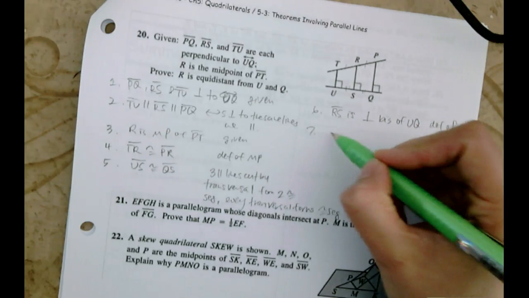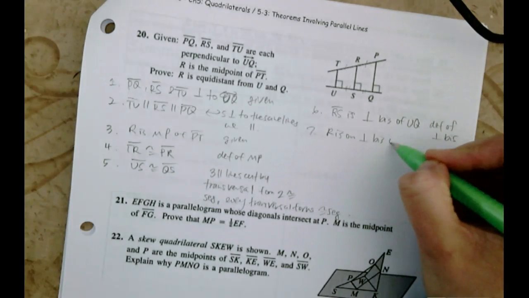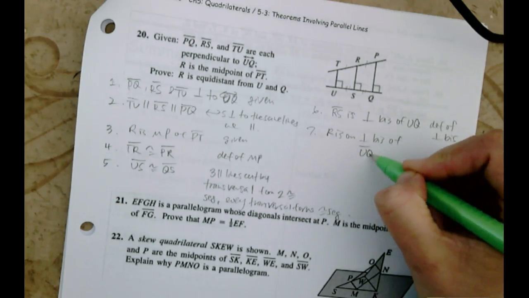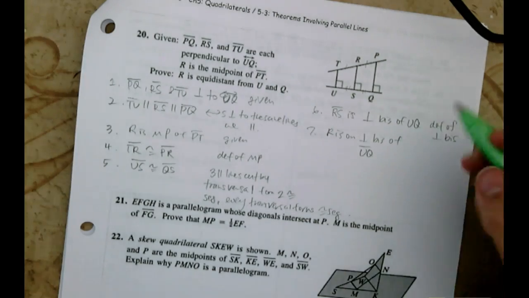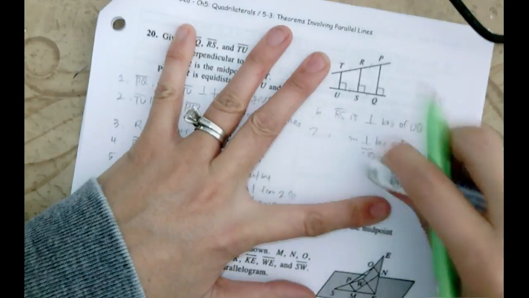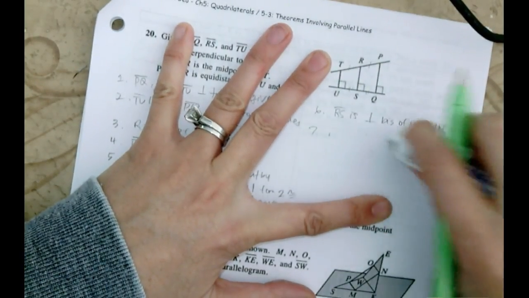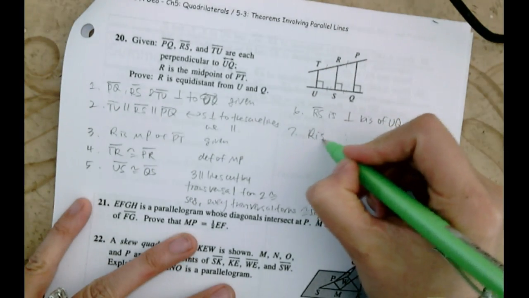So then seven, R is on the perpendicular bisector of segment UQ, and I don't think we need to say this because we're saying RS, so that's fine. RS is a perpendicular bisector.